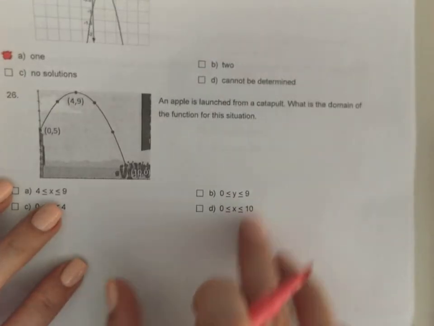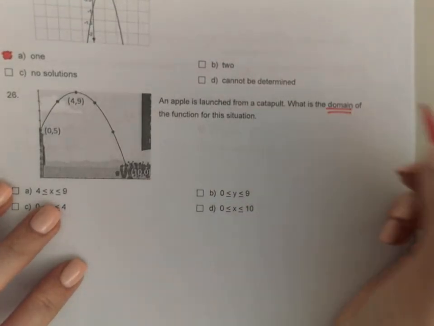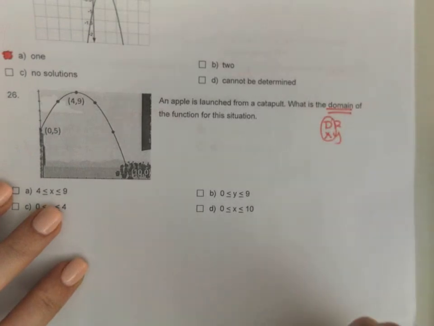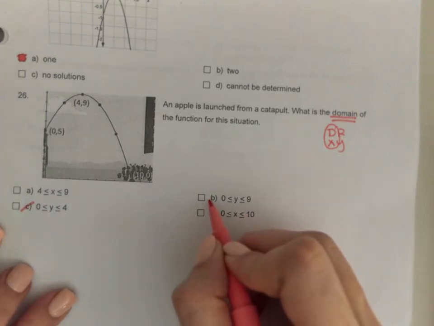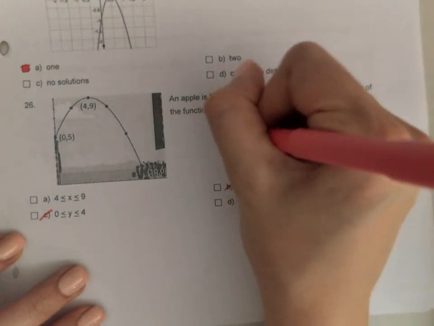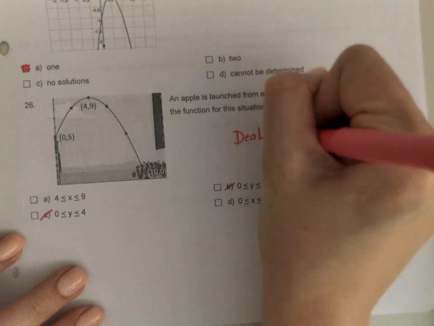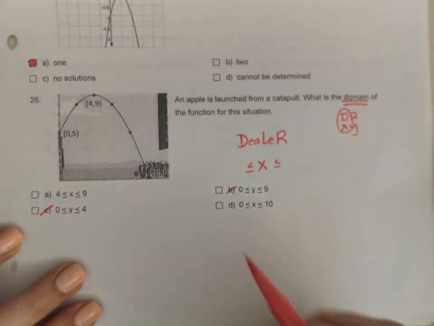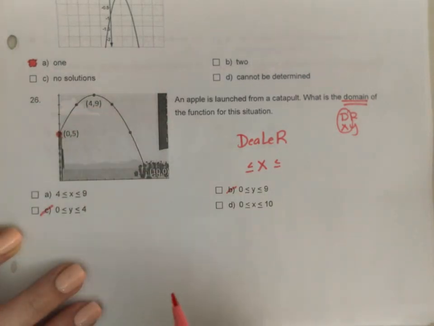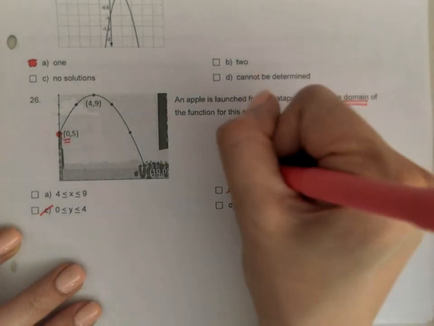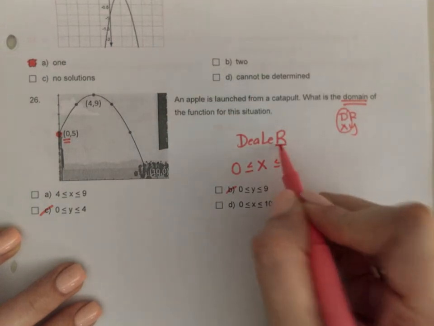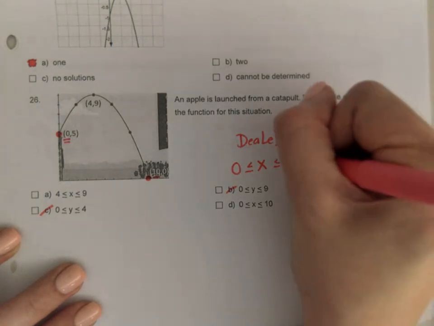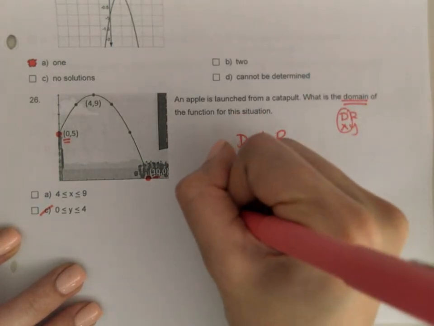An apple is launched from a catapult. What is the domain of the situation? So domain is x. So right away you know it's not C and you know it's not B. And we also know that domain is left to right. So the left furthest point is this one right here, and we want the x value, so 0. The right furthest point is this one right here, and we want the x value, so 10.